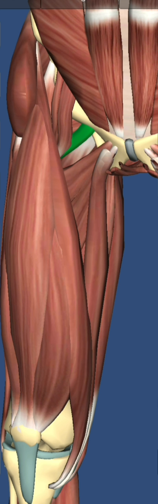It might receive a branch from the obturator nerve, but its main supply is from the femoral nerve.